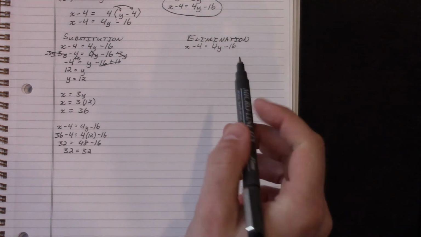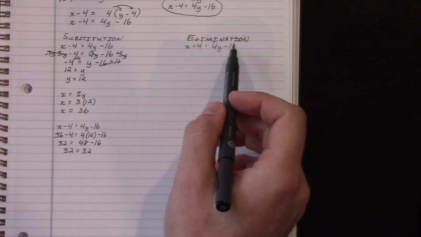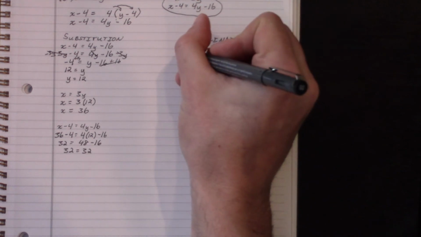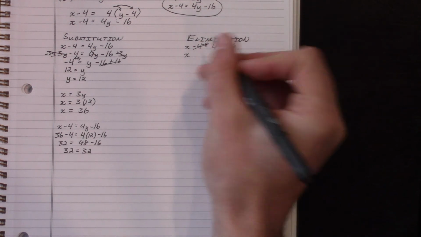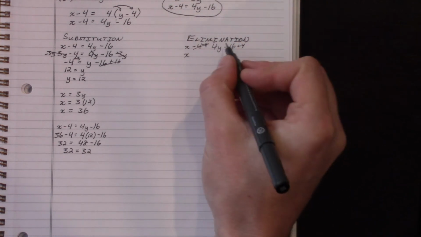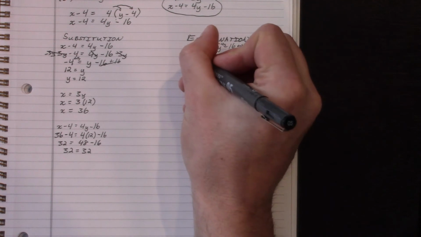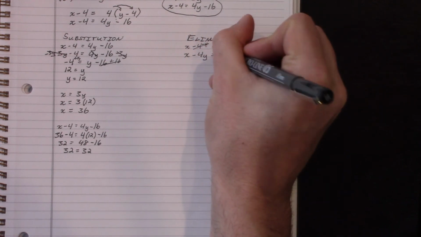I'm just going to try and get this so that everything except my constant terms, my non-variable terms, are on one side of the equation. So let's just move this. So I've got x. I'm going to add this 4. So I add a 4 here, and I'm going to subtract this 4y all in one step. So this is x minus 4y equals 16 plus 4, 20.